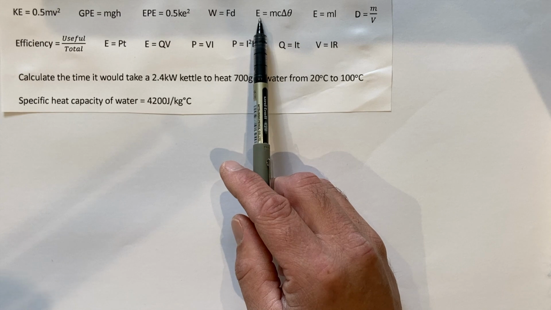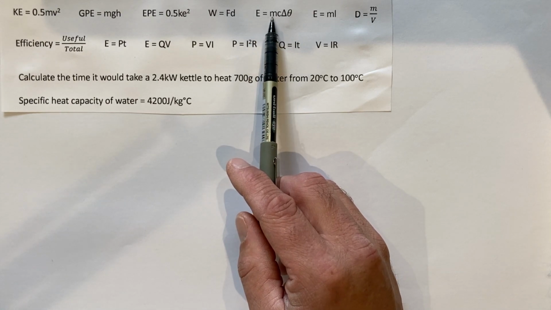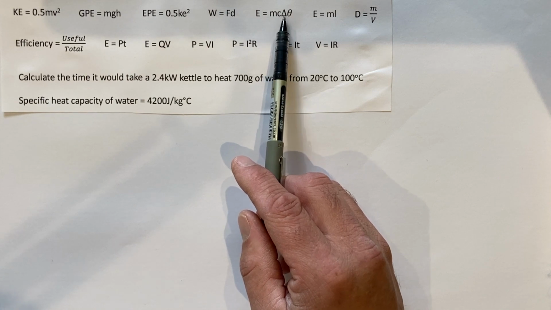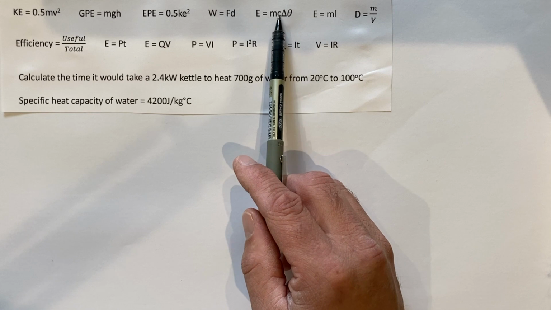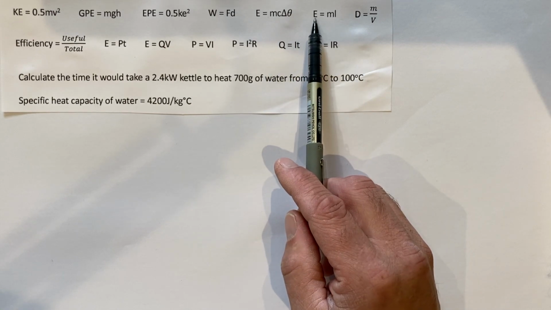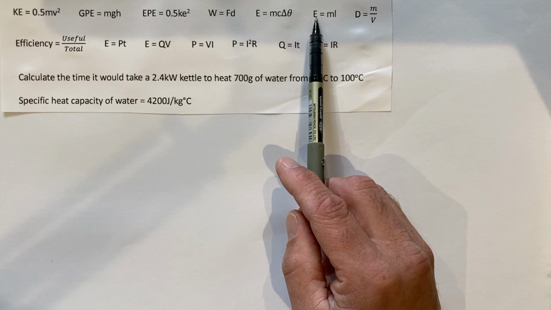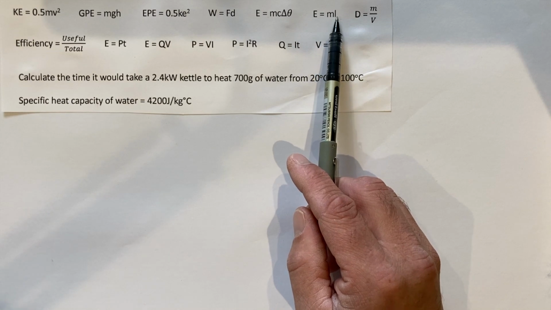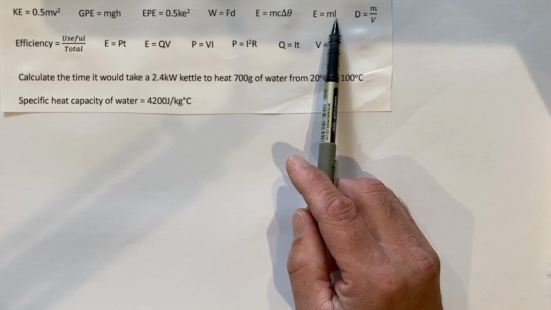We've got thermal energy, when you're heating something, is equal to the mass of the substance times the specific heat capacity of the substance times the temperature rise. Delta means change in the temperature. We've got thermal energy needed to melt something or boil something at constant temperature is equal to the mass of that substance times the latent heat of either fusion, if you're melting something, or vaporization, if you're boiling something.